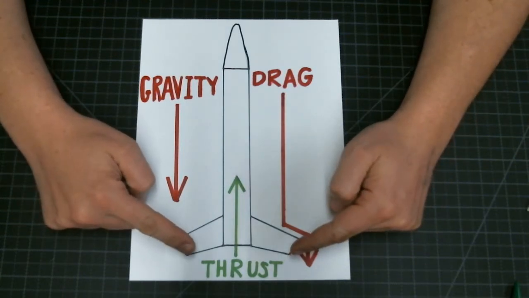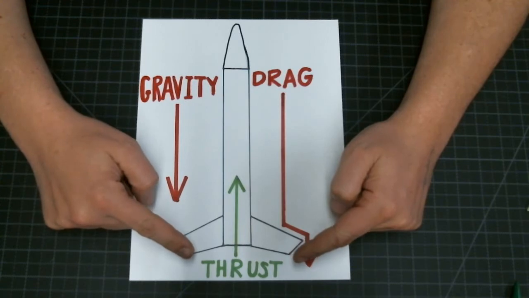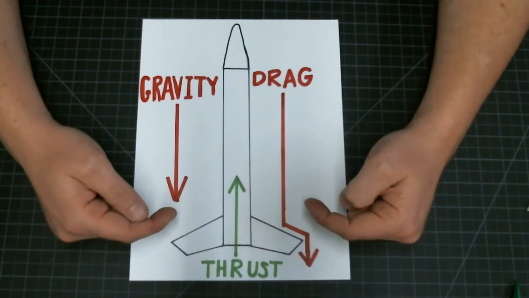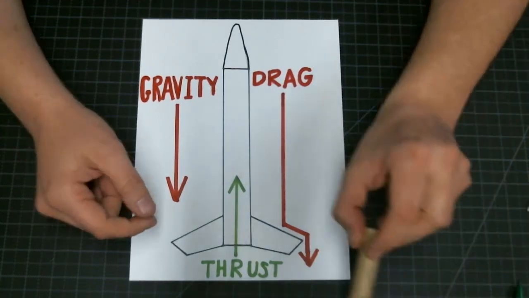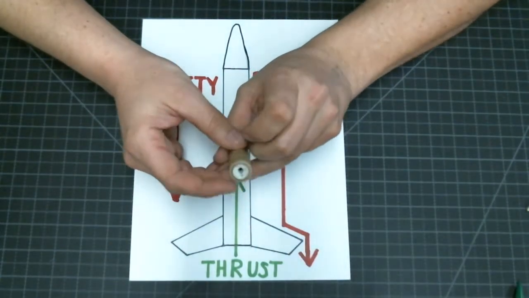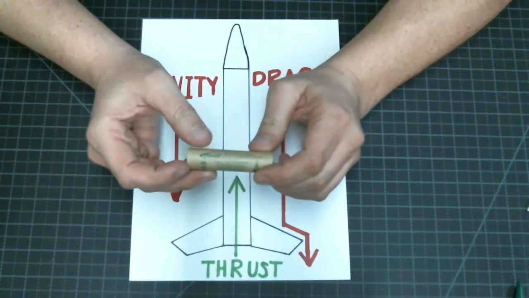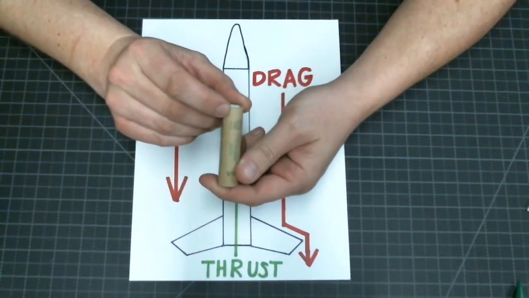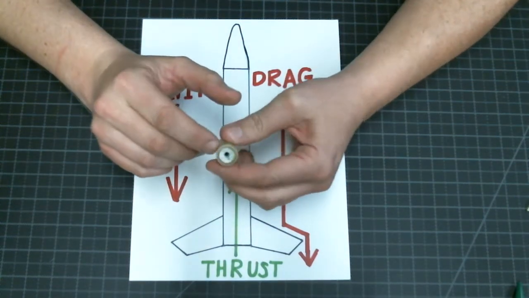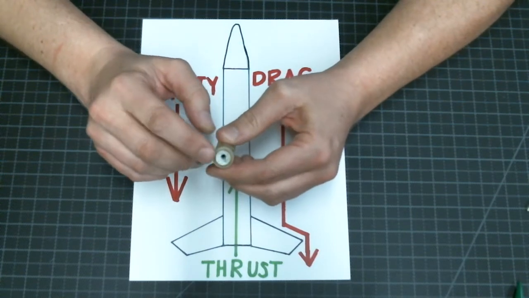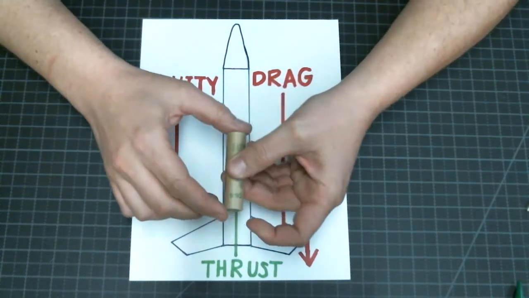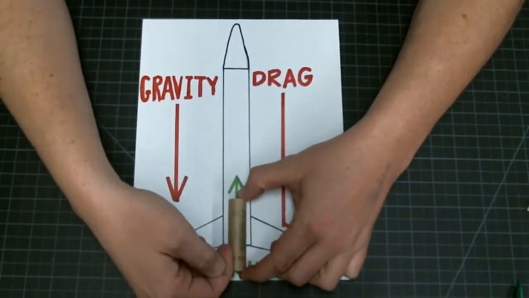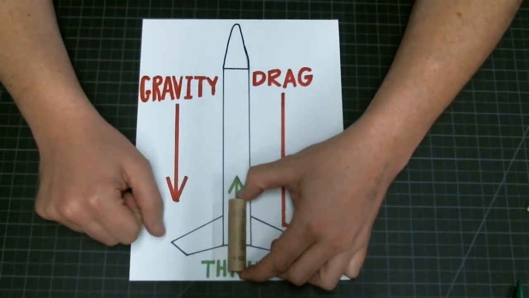Positive force in model rockets is thrust. Thrust is what makes the model rocket go up in the air. How do we provide thrust for our model rockets? Well, we use a model rocket engine. A model rocket engine, sometimes called a model rocket motor, has a flammable mixture inside of it that when we ignite it, it forces the gases out of this nozzle on the end and makes our rocket fly upwards.